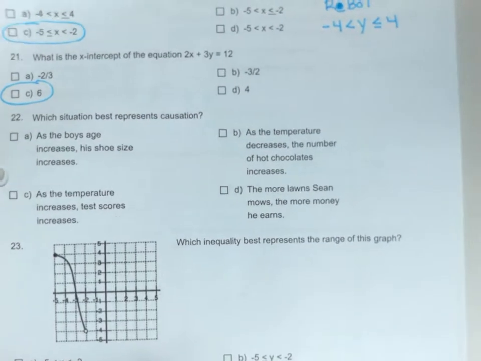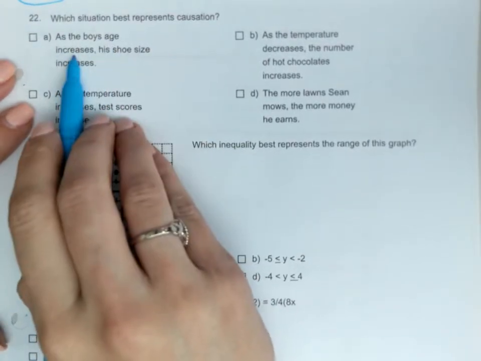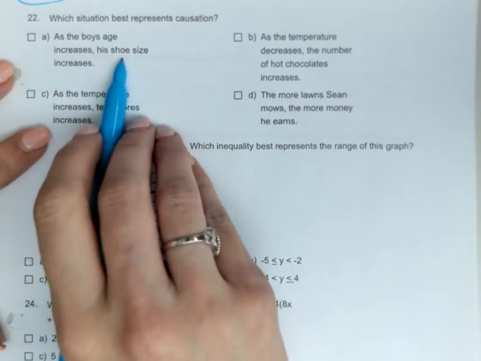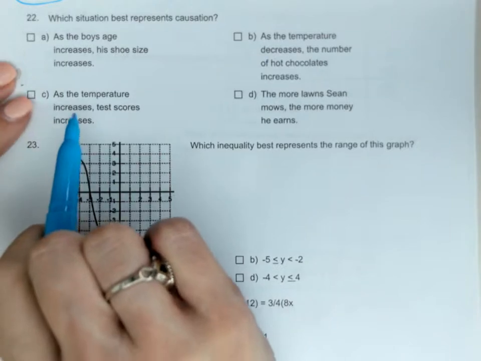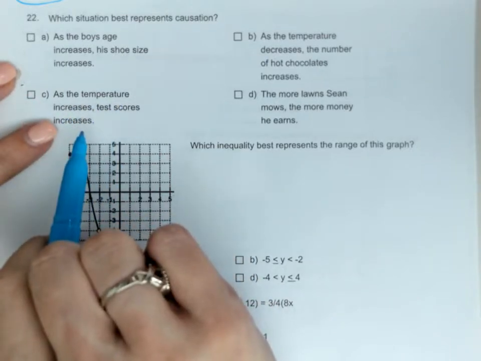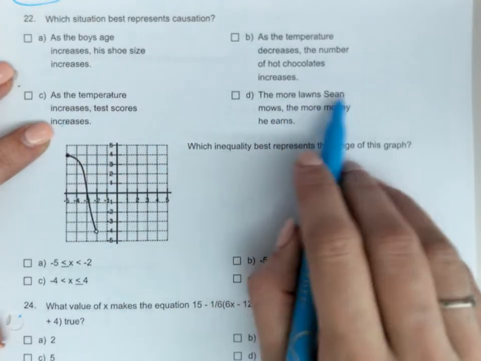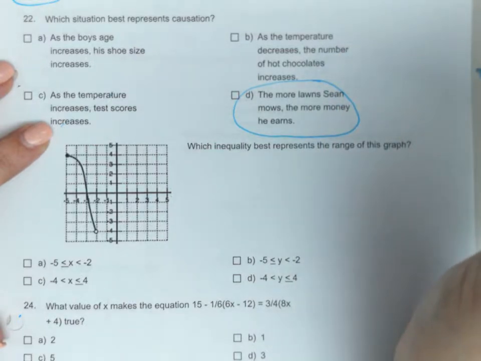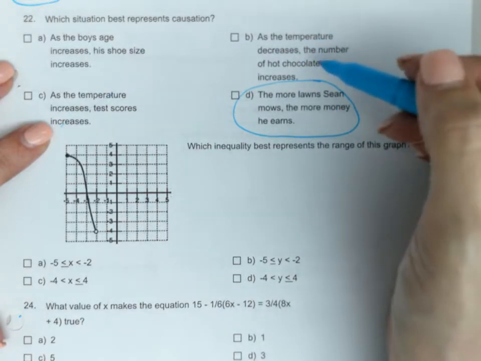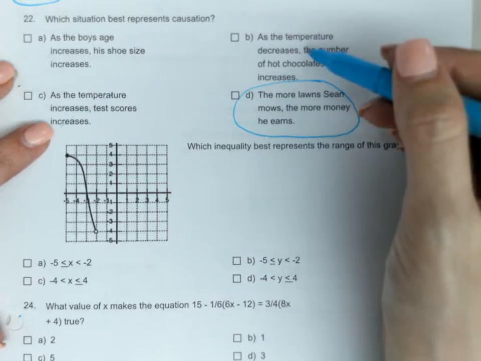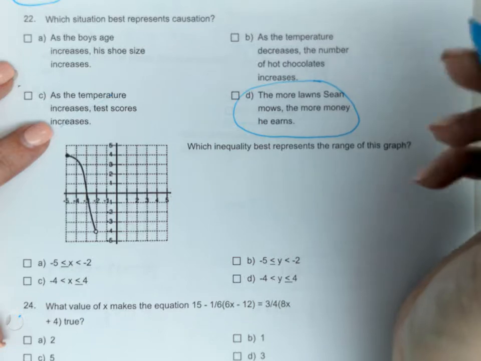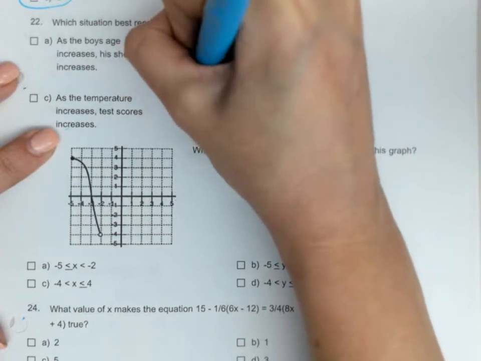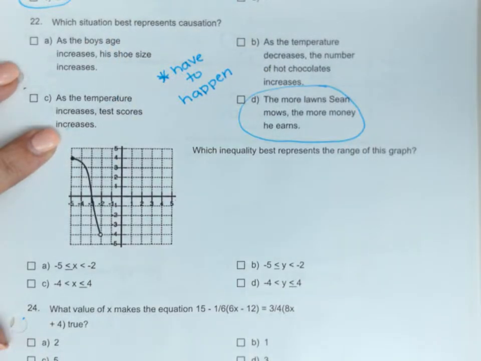Which situation best represents a causation? As the boy's age increases, his shoe size increases. So as you get older, do you have to have a bigger shoe size? When you're a kid, yes, but not always. As the temperature increases, test scores increase? No, that doesn't have to happen. The more lawns Sean mows, the more money he earns? Yes. If you mow more lawns, you have to be paid more money. As the temperature decreases, the number of hot chocolates increases? No, just because it gets colder does not mean that you have to buy more hot chocolate. So ask yourself, does it have to happen? Have to happen.